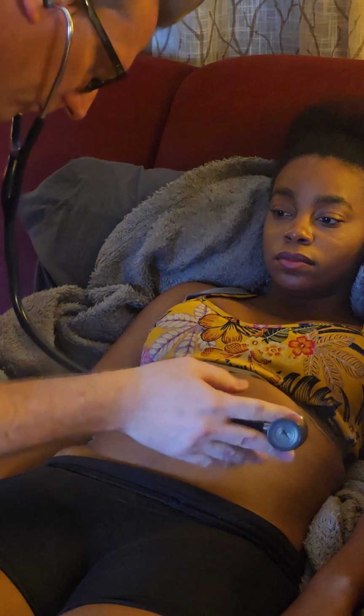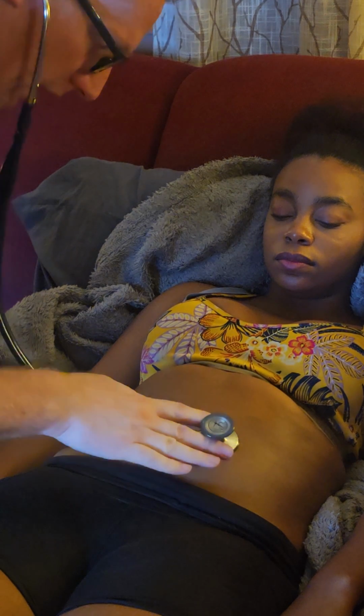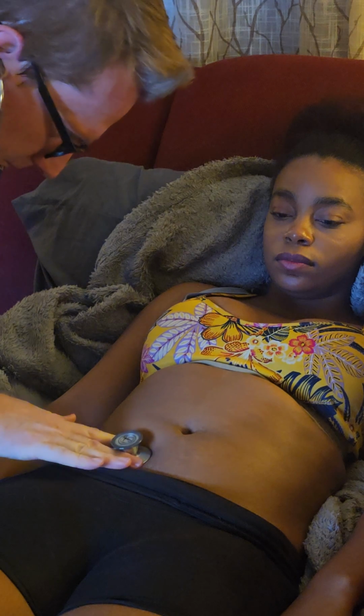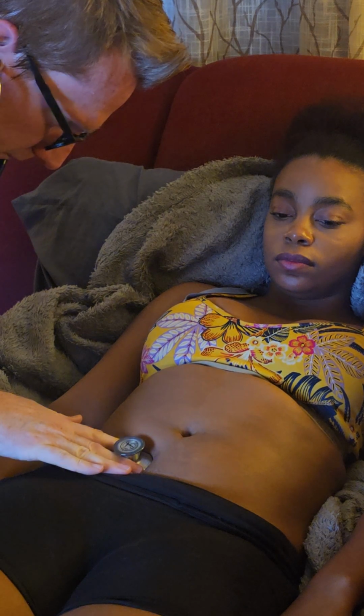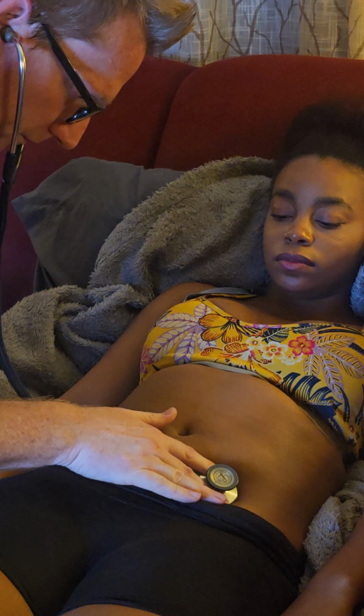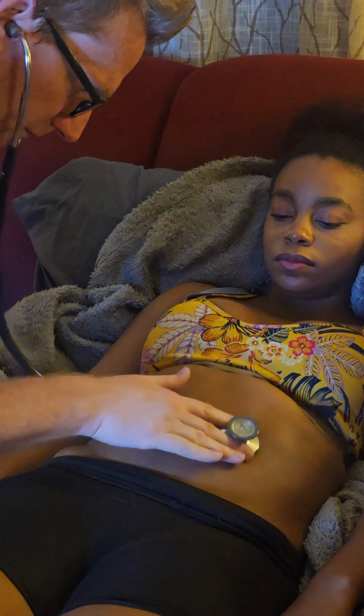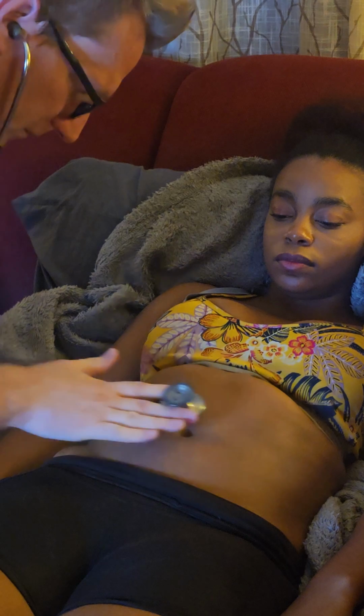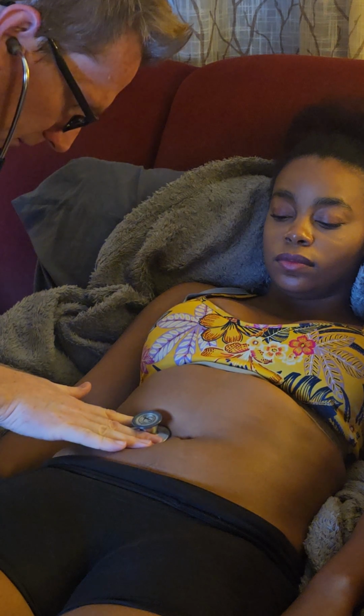So next we're going to auscultate or listen. So I'm going to listen to the 4 quadrants in your abdomen, listening for the regular noise. So I'm going to start with the lower right quadrant. Bowel sounds are active in all 4 quadrants.